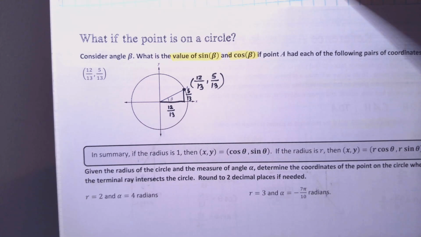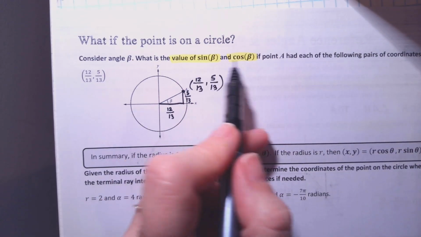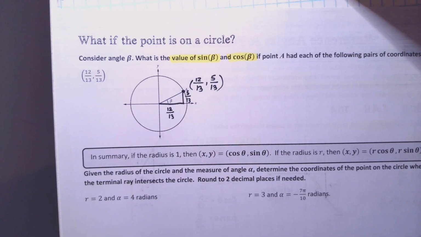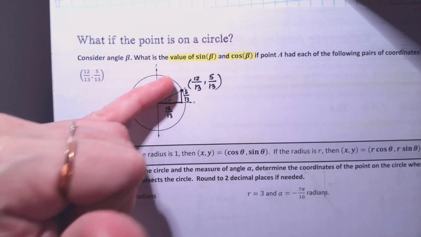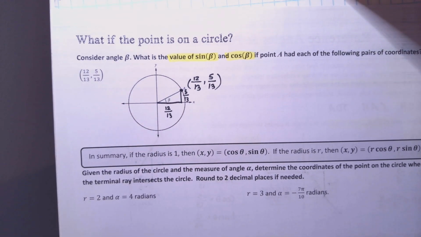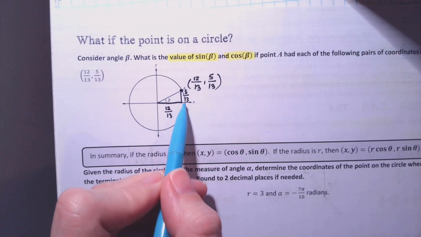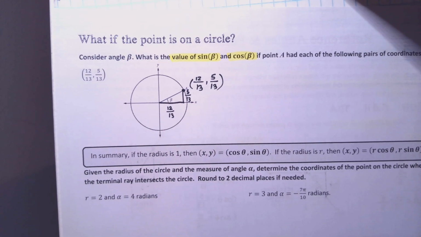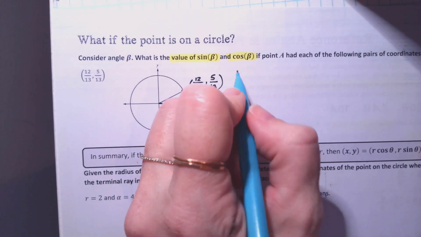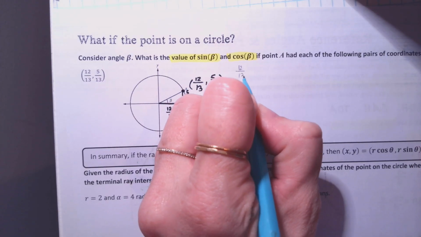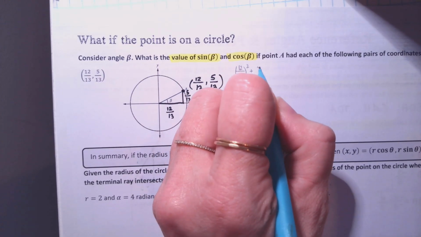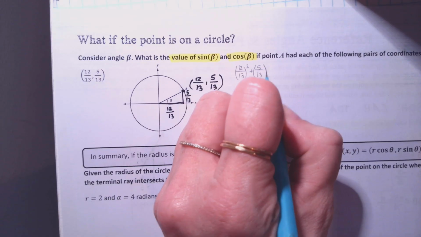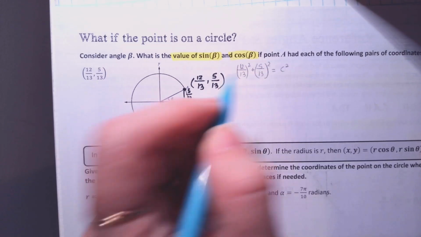So in order to find our 2 trig ratios, this one's not asking for all 6 of them, the first thing we're going to need to do is find the length of the hypotenuse, that third side. Again, I'm showing you the hard way first, and then I'll show you the trick. So I'm going to do a squared plus b squared equals c squared, where a and b are just the legs of the triangle. So we'll have 12/13 squared plus 5/13 squared equals c squared.